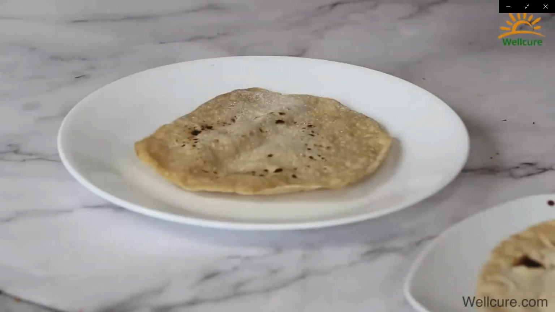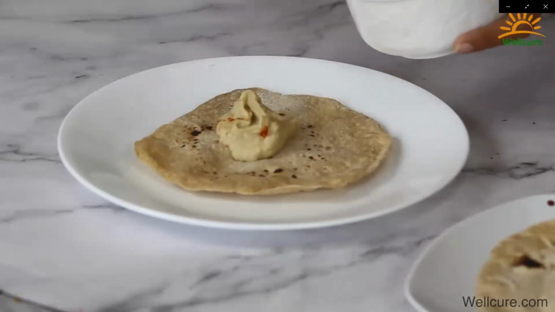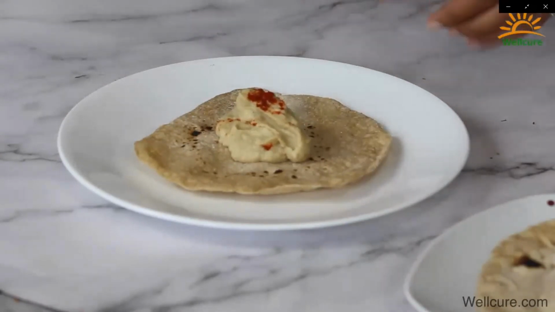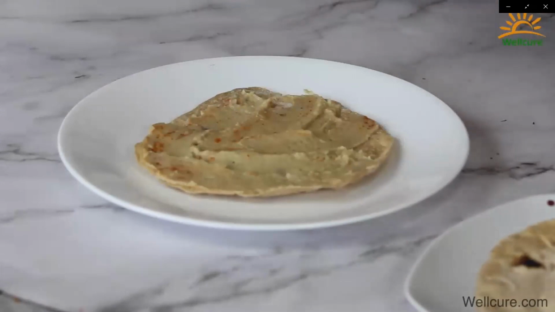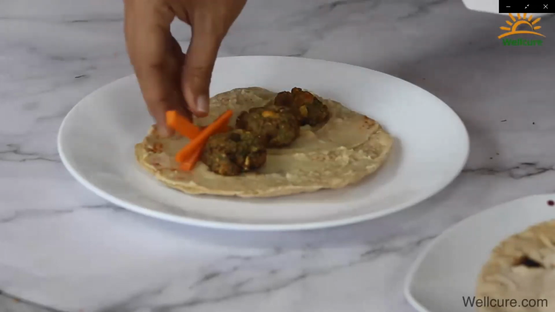So take roti and add some hummus. Spread it on roti. And now we will place falafels and we are going to add lots of vegetables.